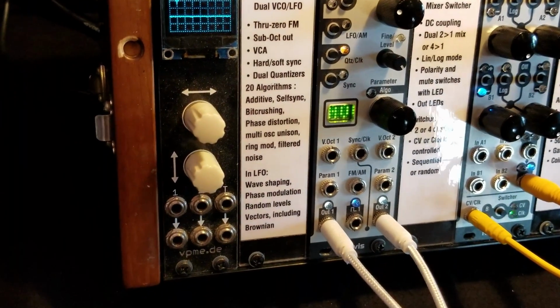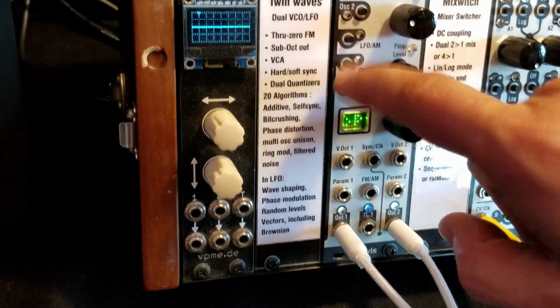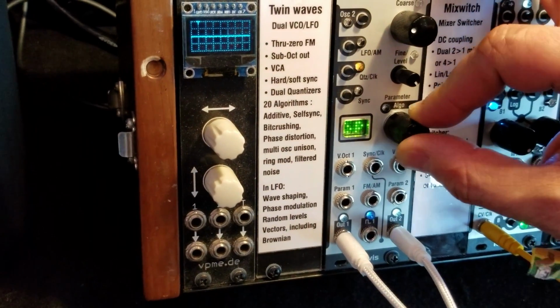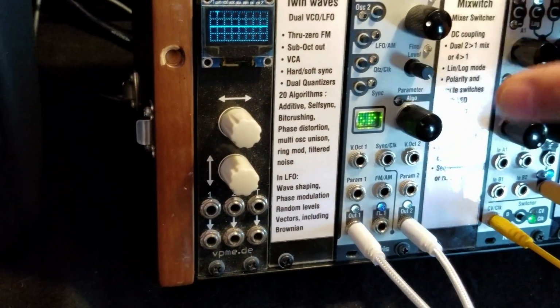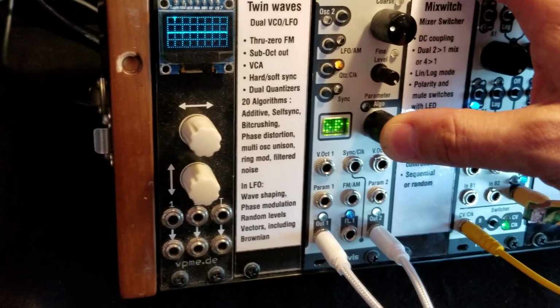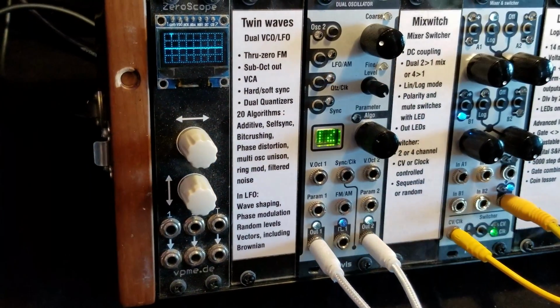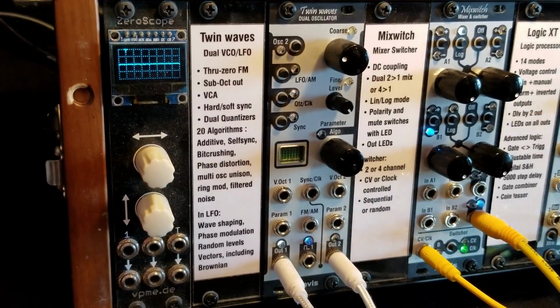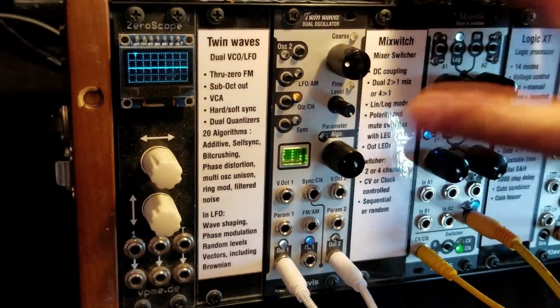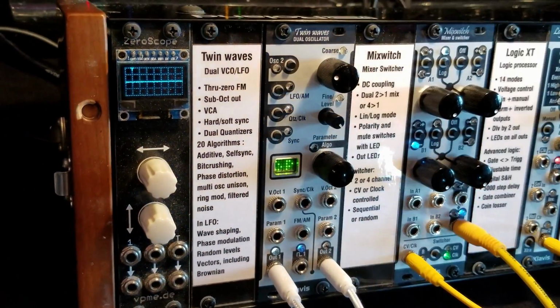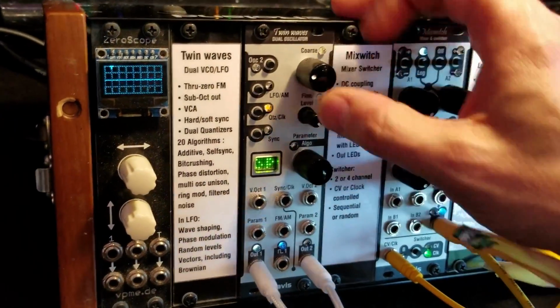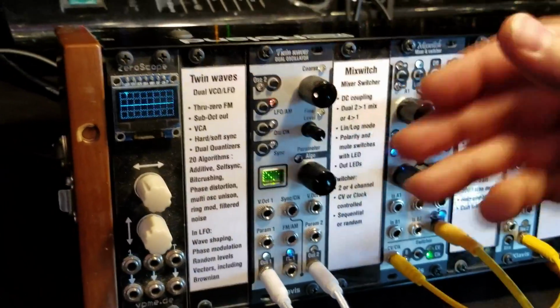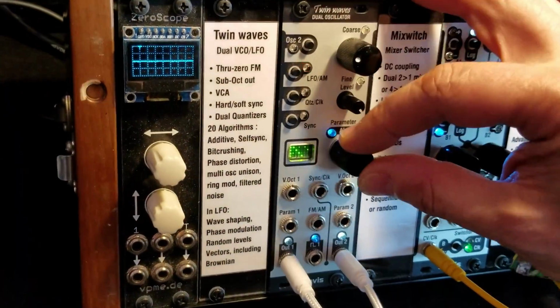We have also, for example, quantizers. So in this case, here's the quantizer. You see you have some acronym for the scales, and in case I don't know what it is, I just make a long press, and suddenly I have a scrolling message which tells me exactly, for example, quantize Spanish mode. When I'm done and I read the whole thing, that's it. That's very clever. Here I put it in LFO mode and I select some other waves.